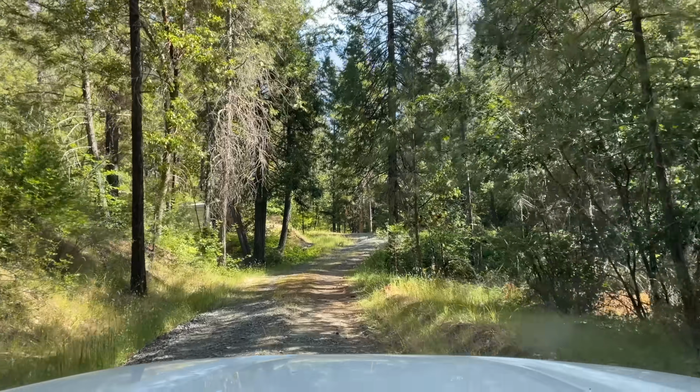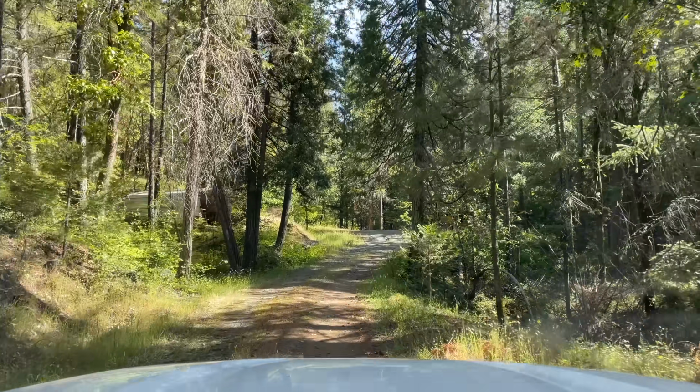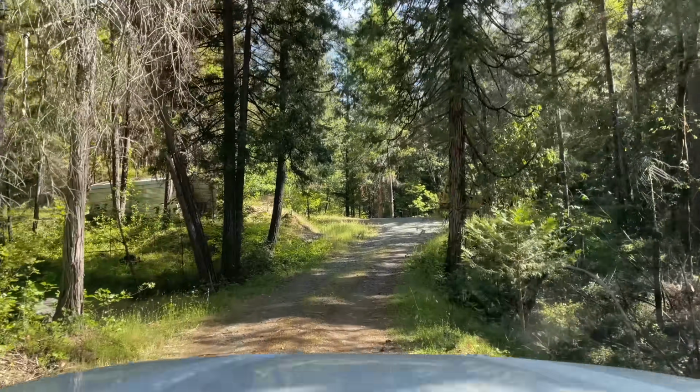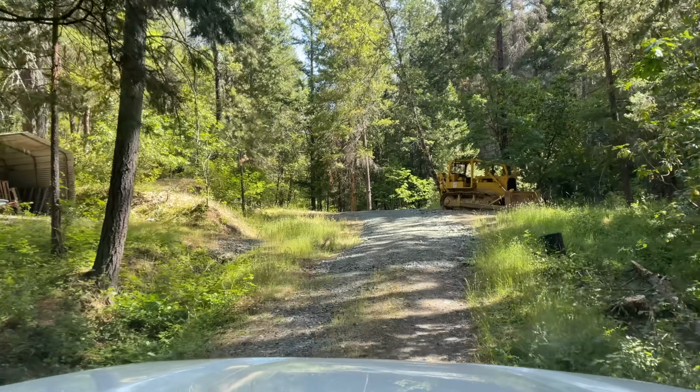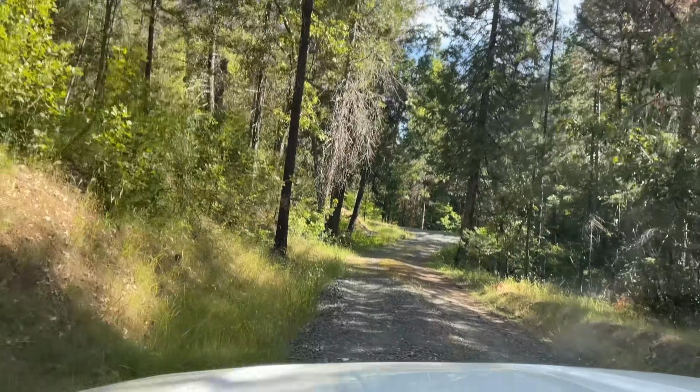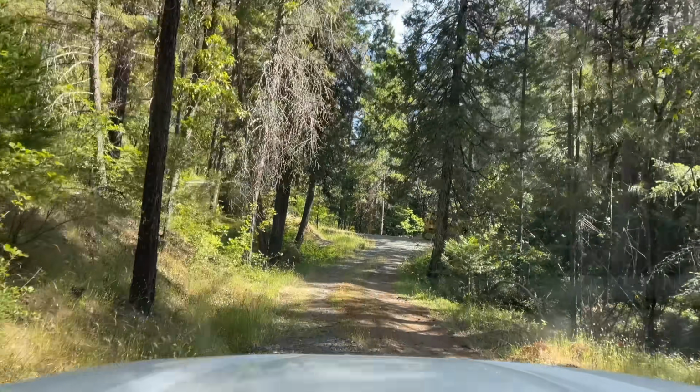Next time I come through, I'll do the same thing, but move it over just a little bit into a different spot to cover more area. Other times when I drive through, I'll do the same thing on the other side of the road.